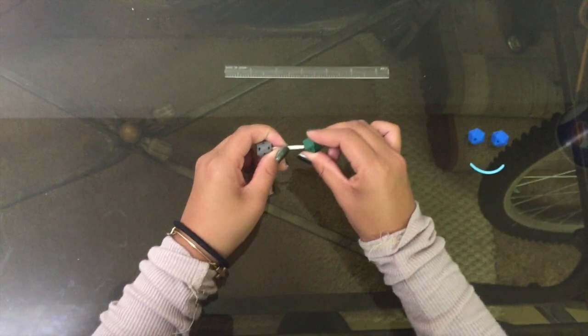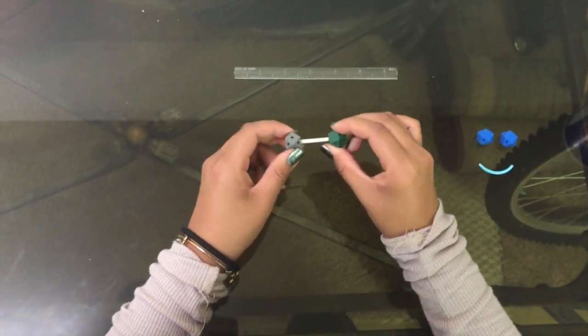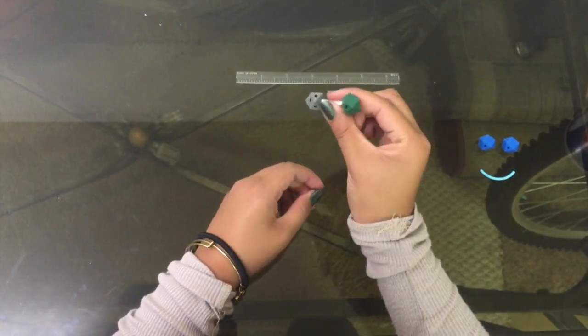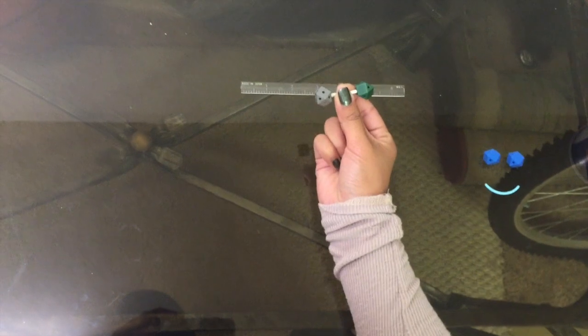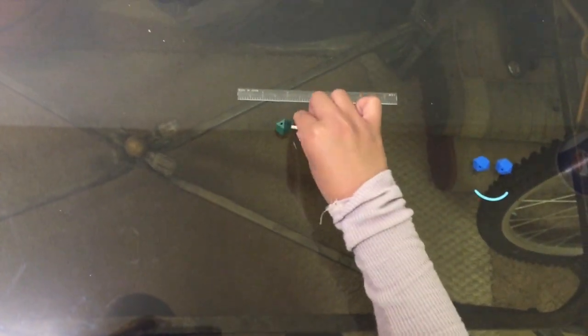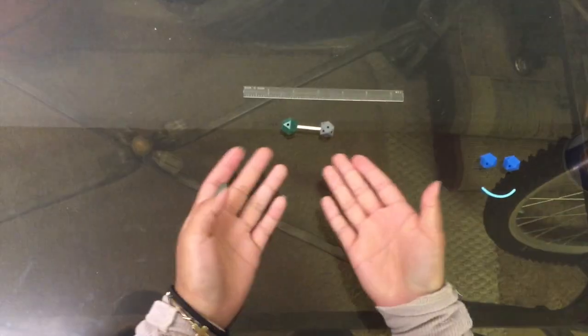valence electron is taken from Na and given to Cl, resulting in Na being a positive ion, or cation, and Cl being a negative ion, or anion. Because of the equal difference in positive and negative, they are attracted and join each other in an ionic bond, shown by the yellow stick.